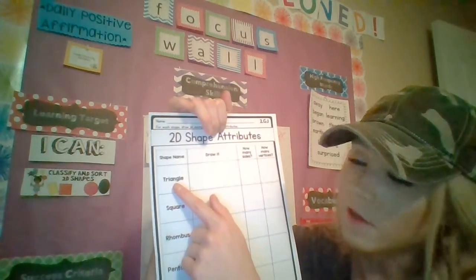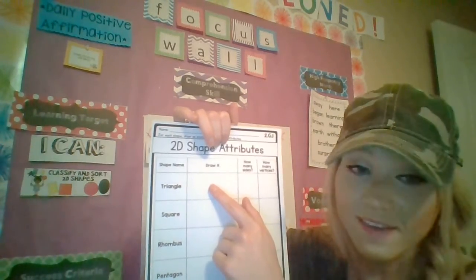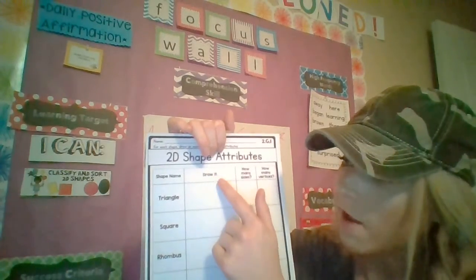So on your paper, it says triangle. This time though, it's kind of like the practice you've been doing the past 2 days, but today is extra fun because you get to draw your own shape. It says draw it. So you got to draw a triangle right here. Then it says how many sides. That's why you got to do nice, neat drawing. Count the sides, write it down. How many vertices? Write it down.